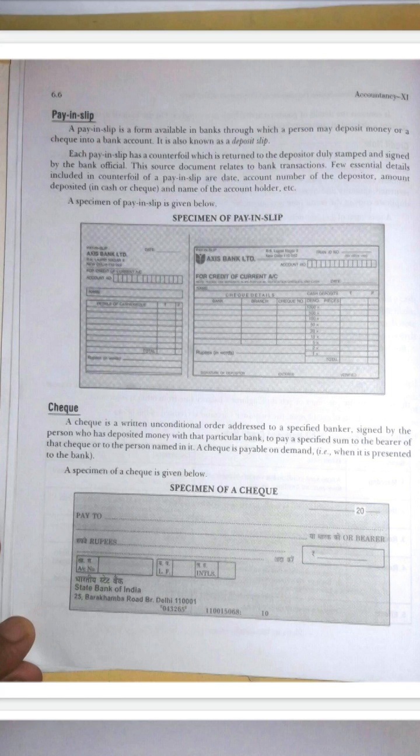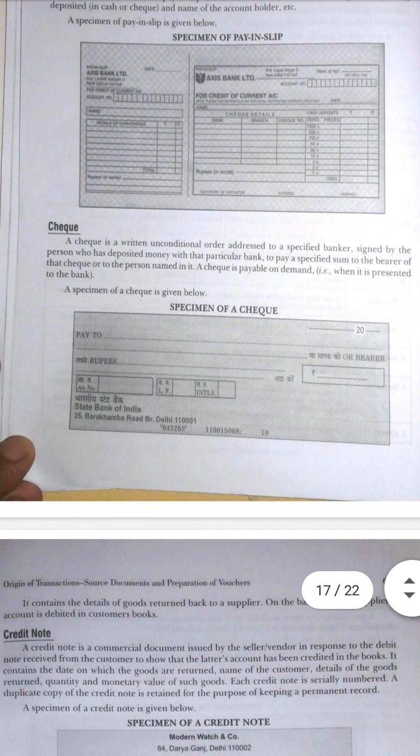Okay, this is a specimen copy of the pay-in slip which is available in all the banks for the persons depositing money in the form of cash or check into the bank account. Okay, and the next one is the check.